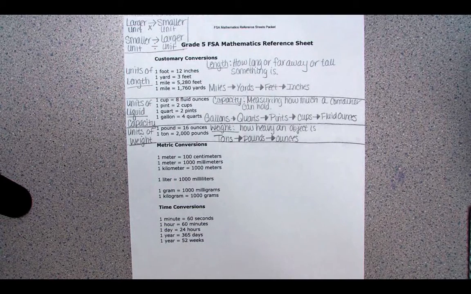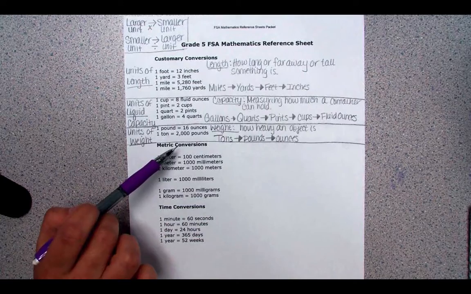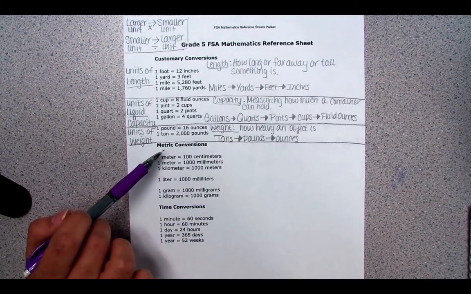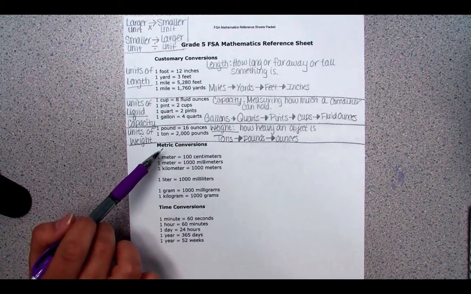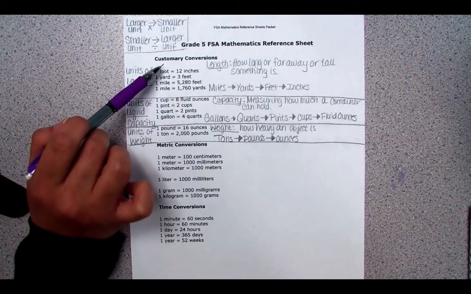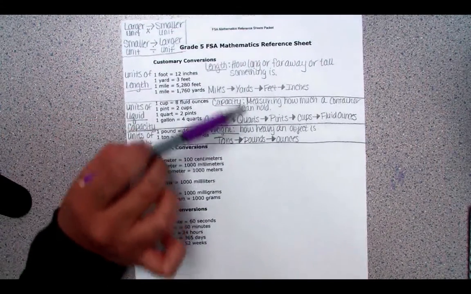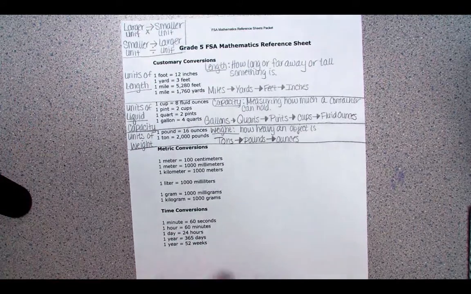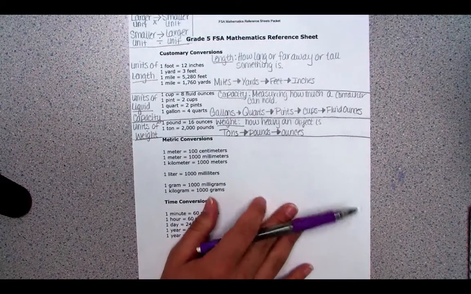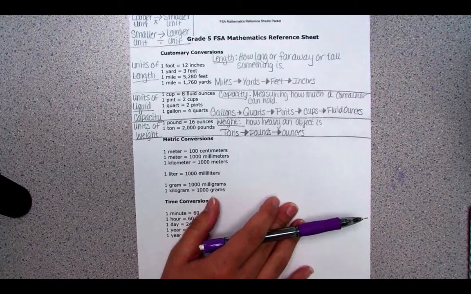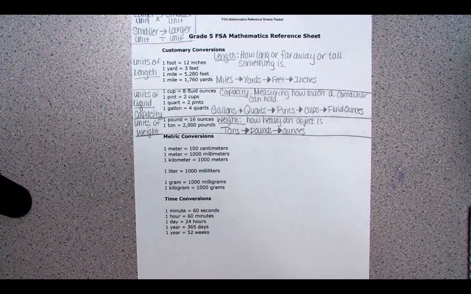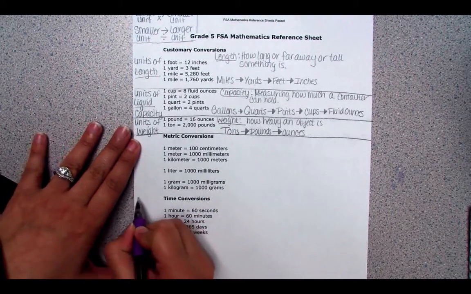So welcome back, everyone. Today we are going to focus on metric conversions. So we're going to focus on the metric units of measure. The video before focused on customary conversions and customary units of measure. So you should already have these notes written down on your reference sheet. So it's time to pull out your reference sheet because we're going to take some more notes and then we'll solve some problems together. So metric conversions.